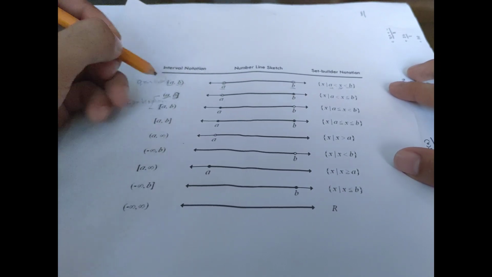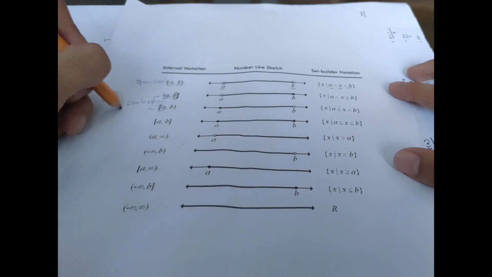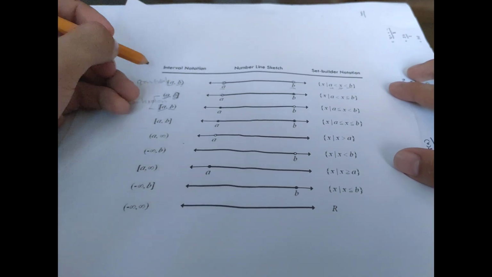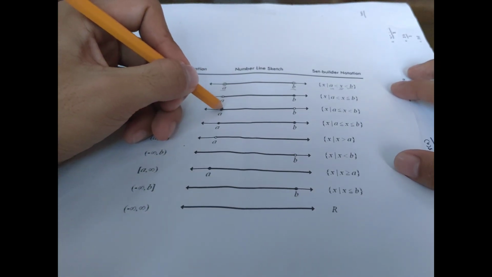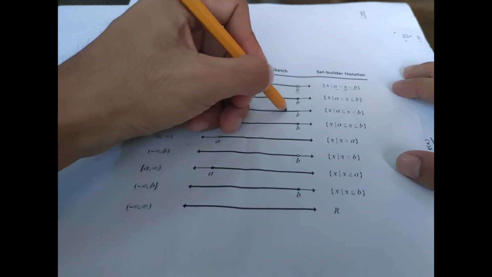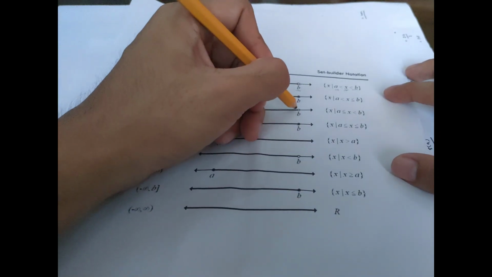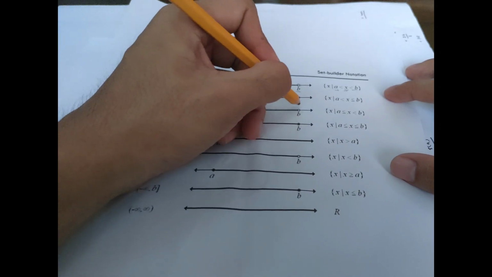In this part, as you can see, a is now included, but b is not included. So in our sketch, as you can see, it is shaded here at a, which means a is included. But when you get to b, b is not included because it is open.